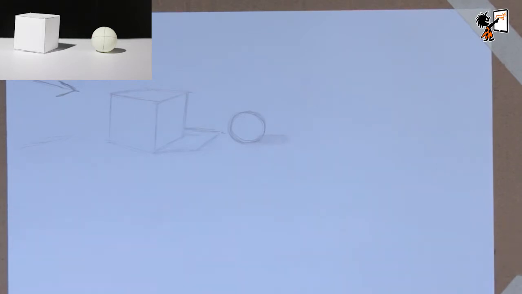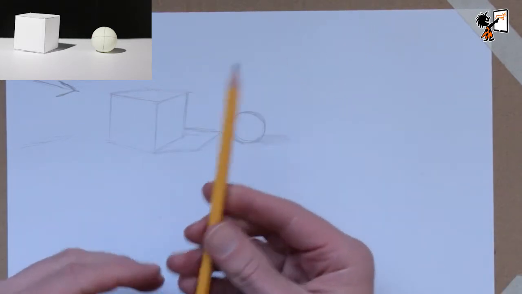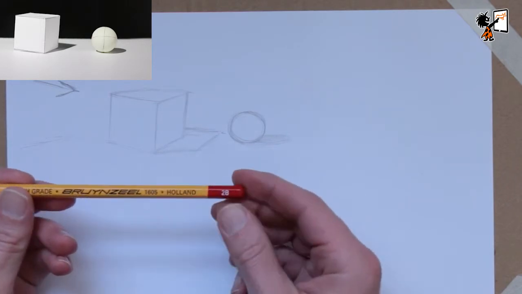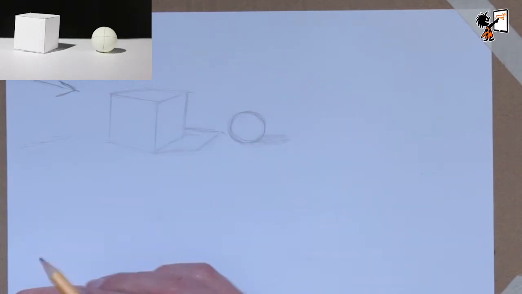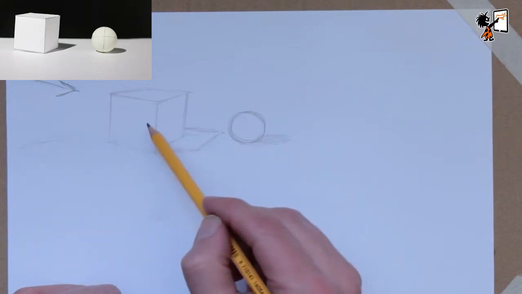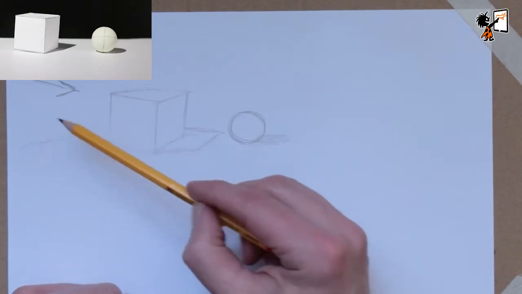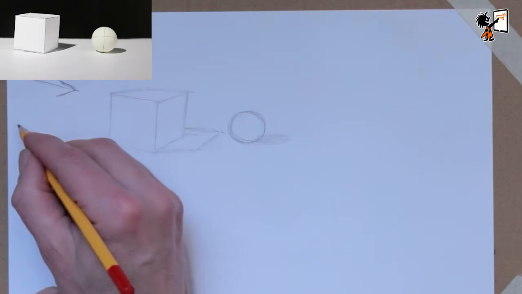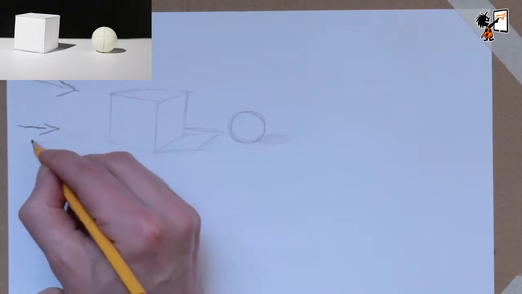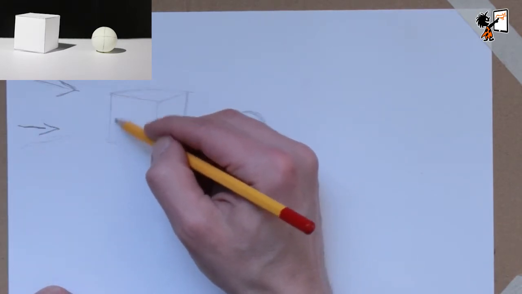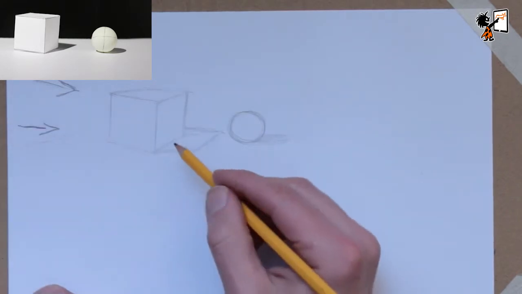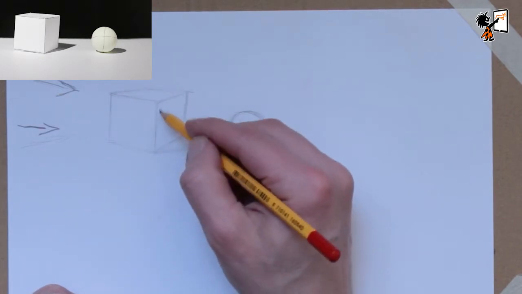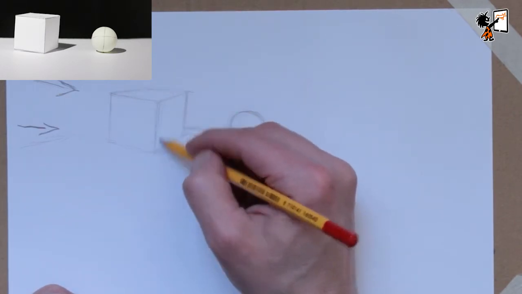I'm now going to sketch in the shadows with a softer pencil. It's a 2B lead pencil. With softer pencils, it's easier to make shades. The front of the two objects are very bright, because the light shines on it and comes from here. The front side of the cube is very bright, so we're not going to shade it. But the right side of the cube is much darker. So sketch in the shadow on that side.